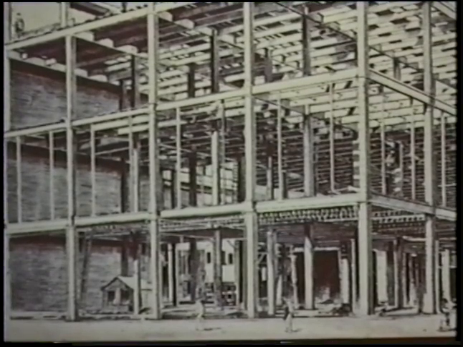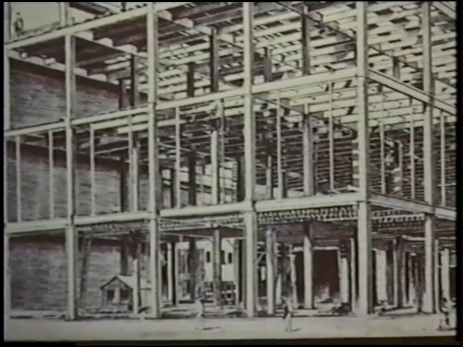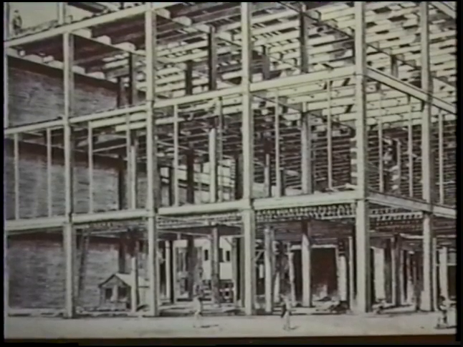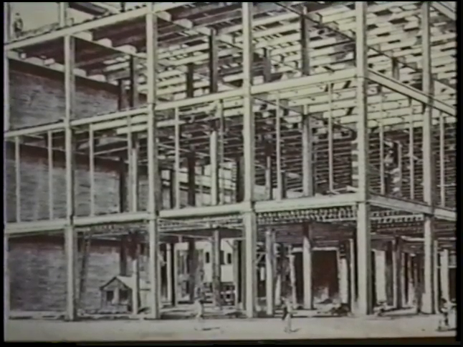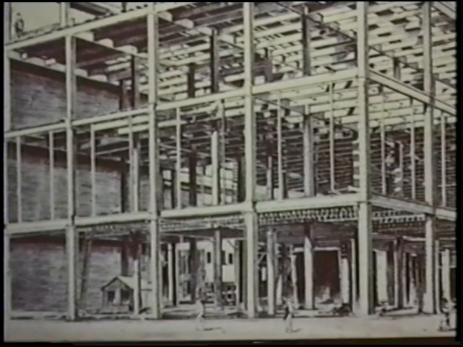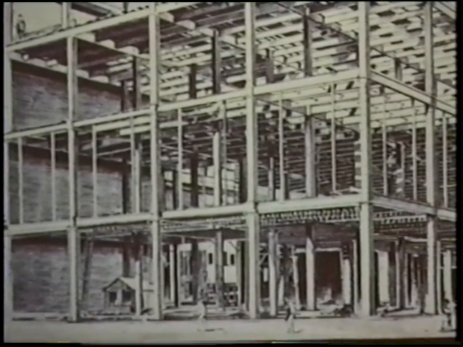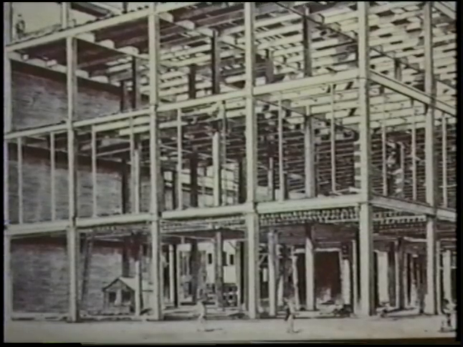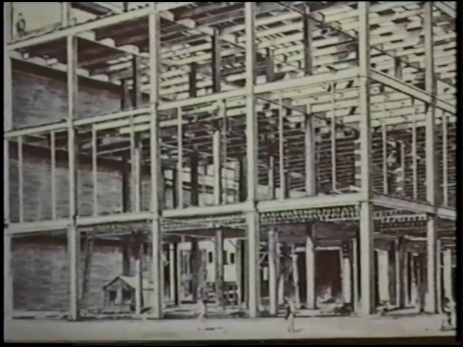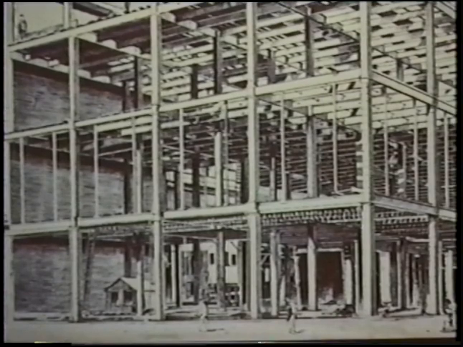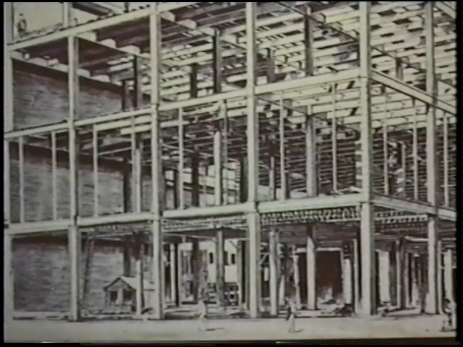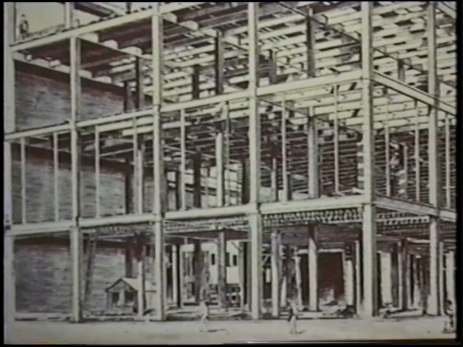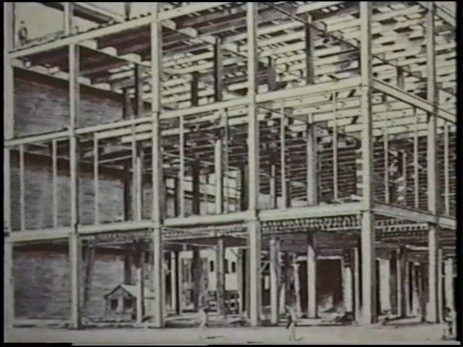And this advantage was recognized by the architects and engineers of these buildings right from the beginning, and there are advertisements where they talked about how the elimination of the load-bearing wall meant that there could be complete flexibility as far as the dividing up of the office space inside these buildings. That was a selling point for it.